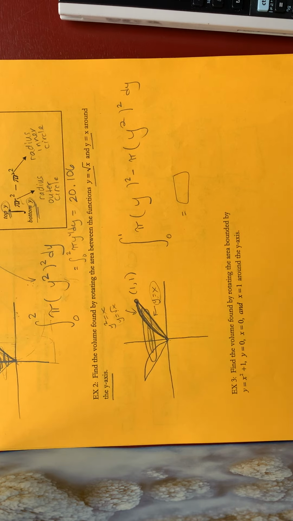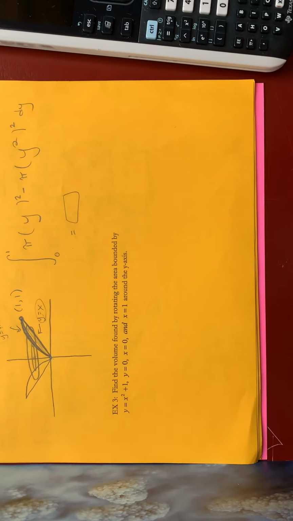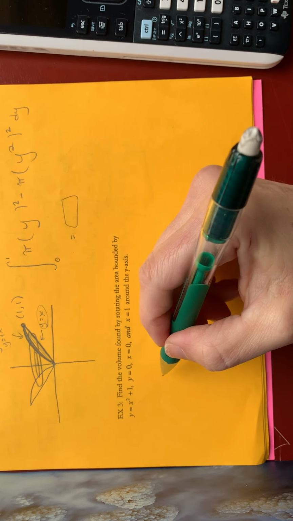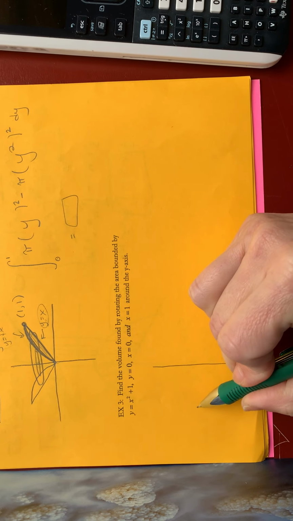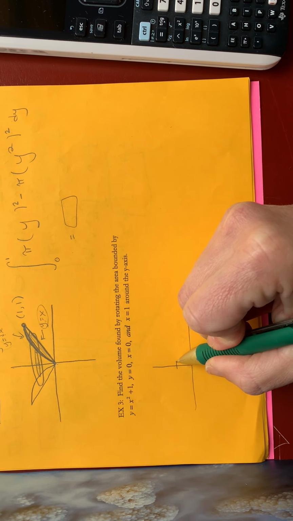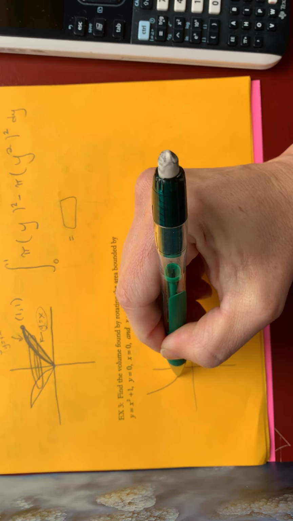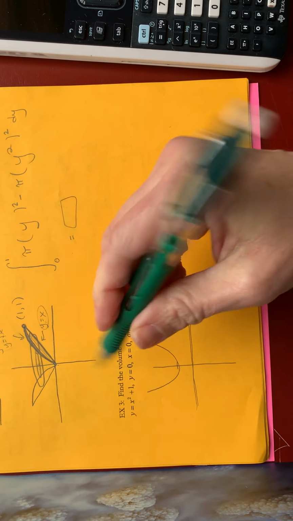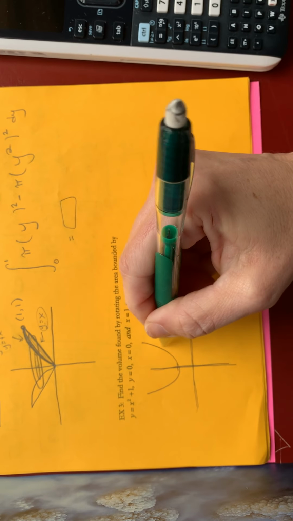Okay, now maybe you'd want to pause and try example 3 yourself and then come back. But I'm going to do example 3. So we're going to rotate the area bounded by y equals x squared plus 1. I have a parabola. y equals 0, that's down here. x equals 0 is this, and x equals 1.